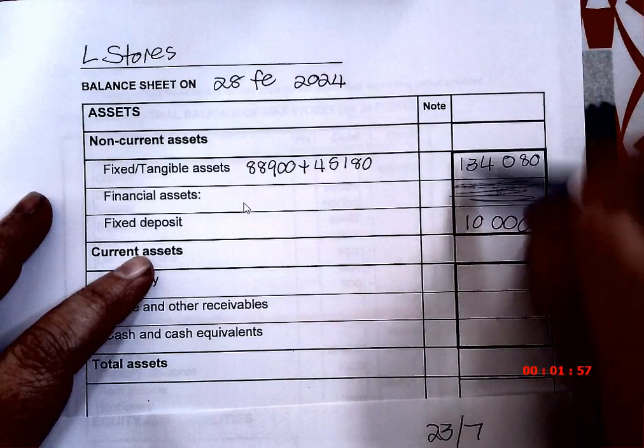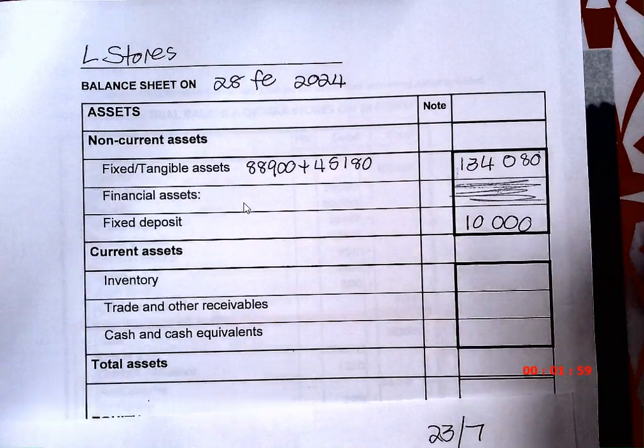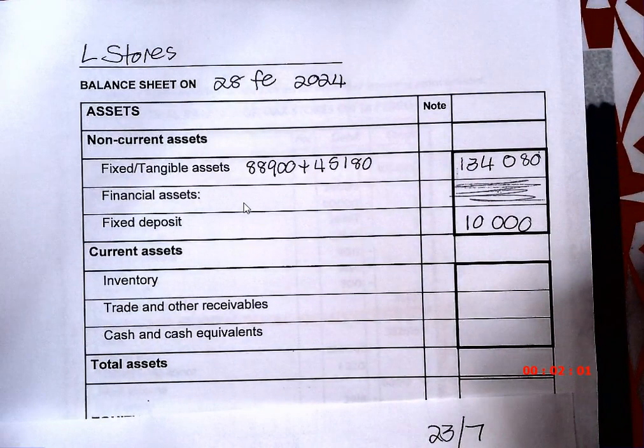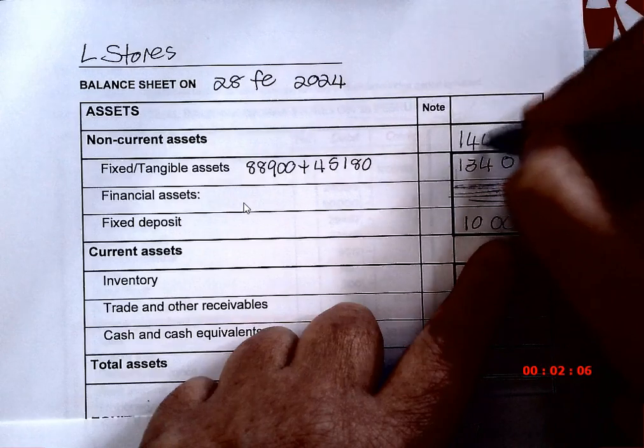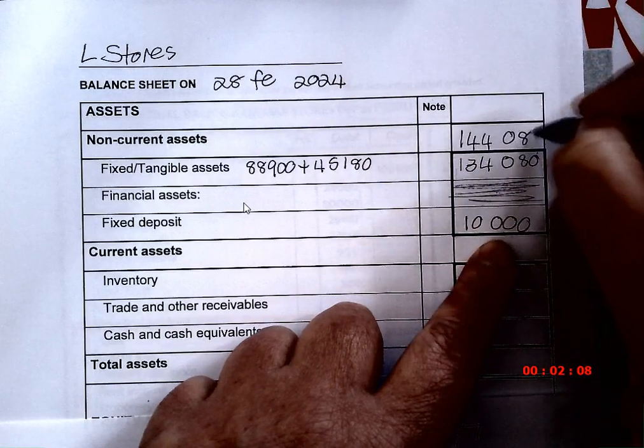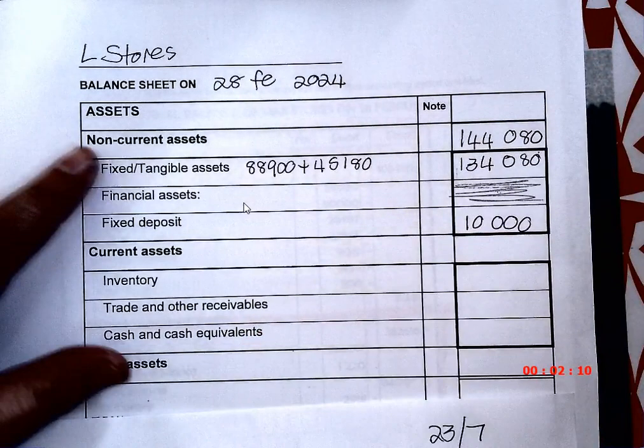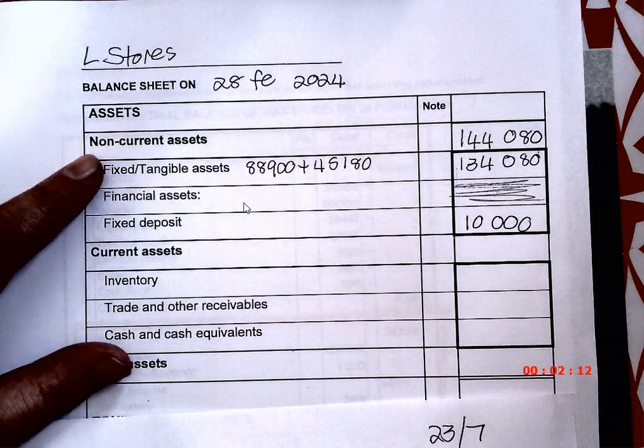Now, can you see there's a dark block? Meaning I'm going to block and top. So let's block and top. Can you see it's going to give me 144,080. Okay, so that's the total for non-current assets.